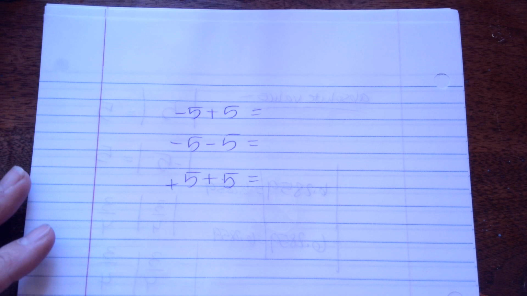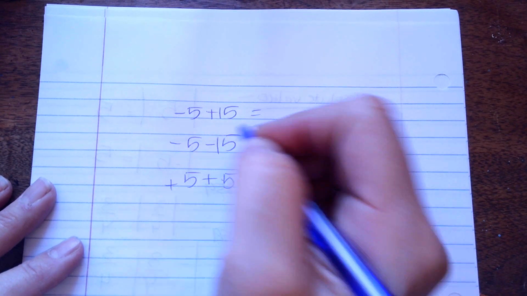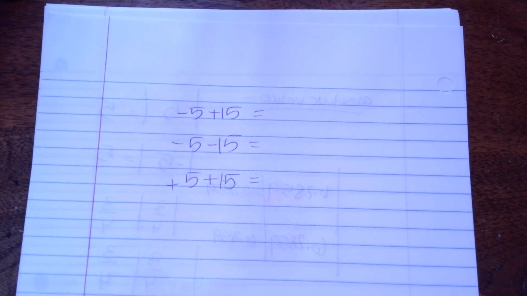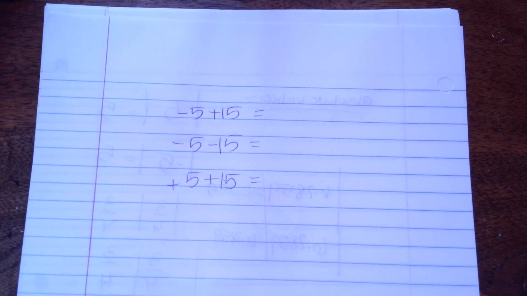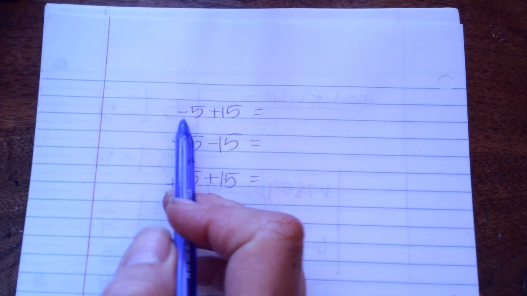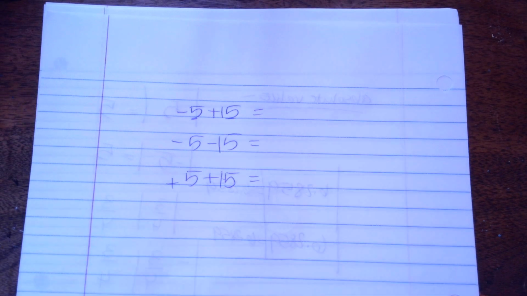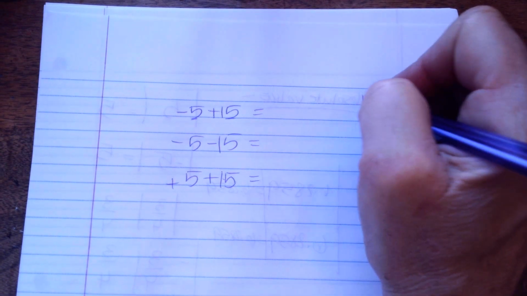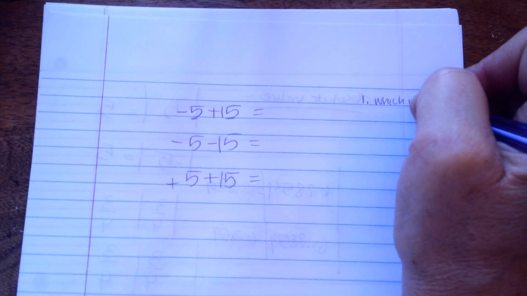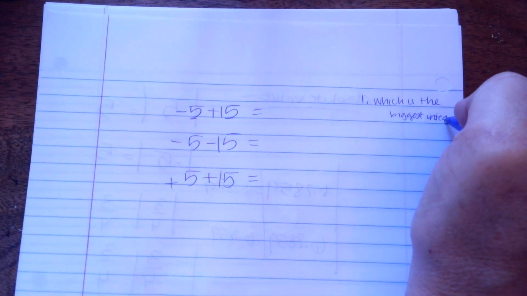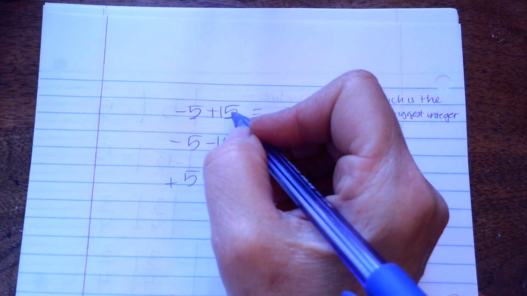Okay, so let me just give a new one. The first question you're going to ask is, what is the biggest integer? The biggest integer means the number without the positive or negative attached to it. So is 5 bigger or is 15 bigger? 15 is bigger. So number 1, which is the biggest integer? That's the first question. So it is 15.